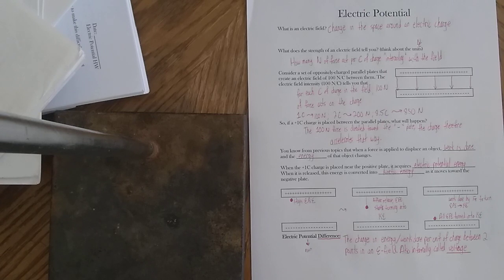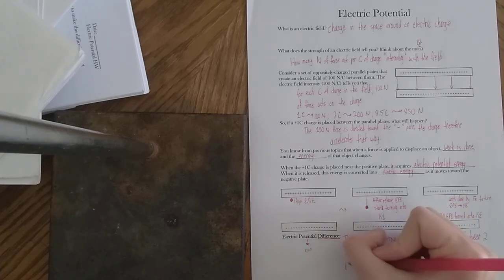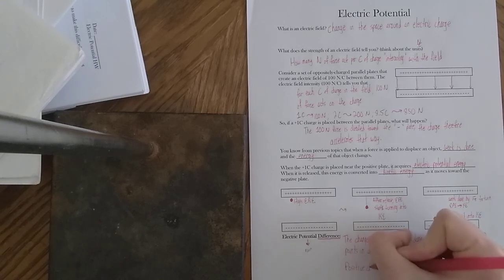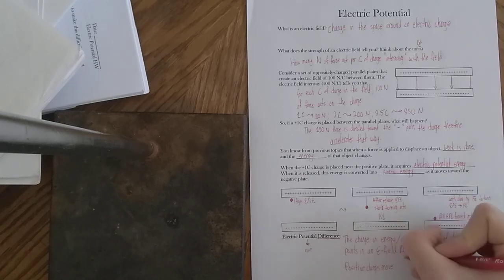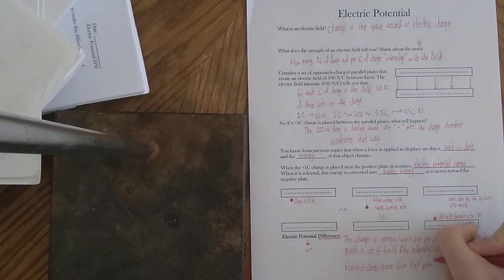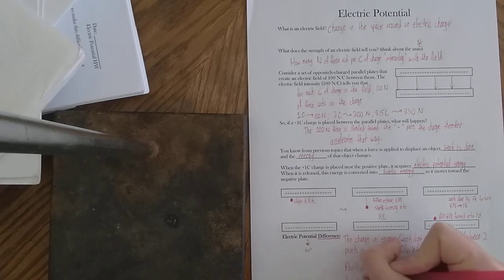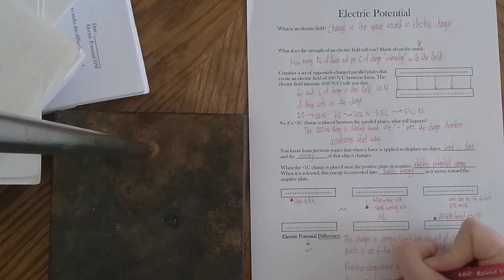Some other real quick notes about this, and then in the next video we'll get to some examples. Positive charges. When you put a positive charge in an electric field, it will move from high potential, and high potential means it's near other positive charges, to low potential, which can mean two different things. Either it means far away from positives or near negative charges.